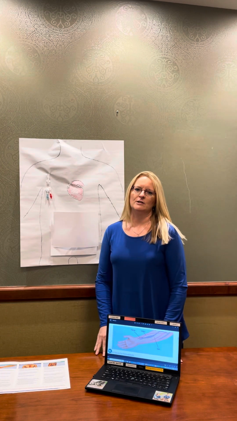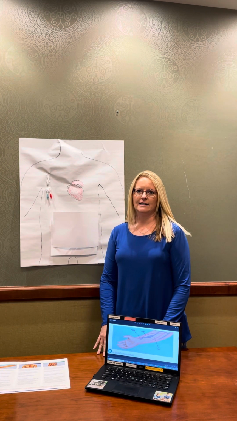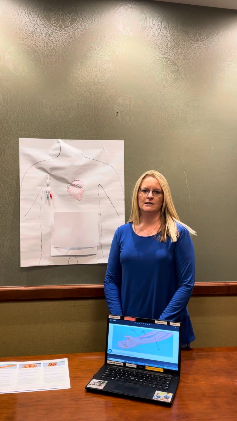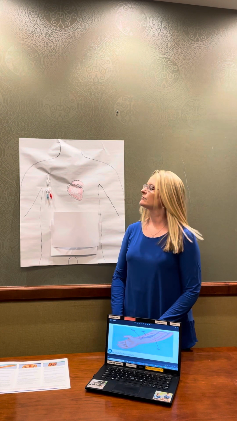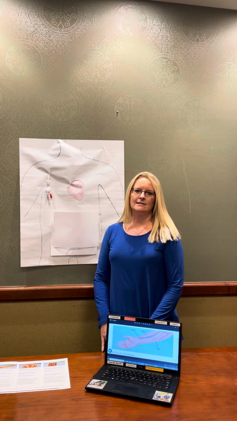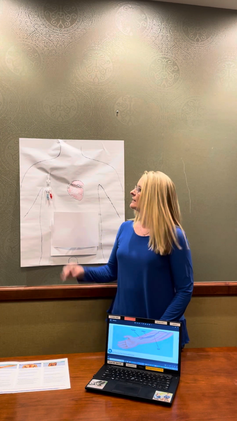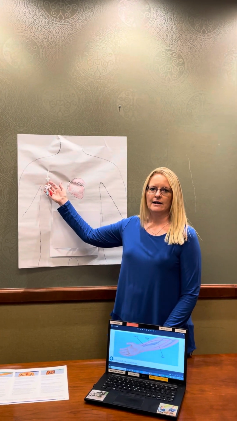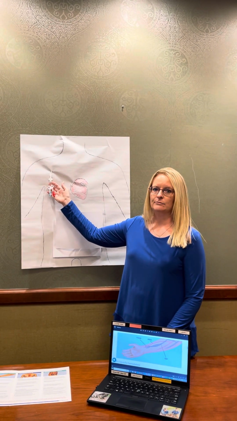Our third option for a dialysis access that uses the bloodstream is our central venous catheter. When your loved one has a central venous catheter, it looks like this. You're going to see this segment outside of their body.